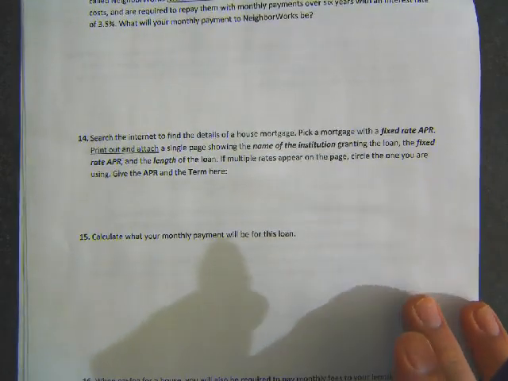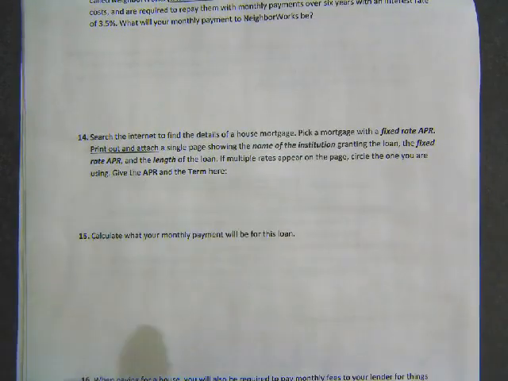Okay, number 14. I want you to go online and find a mortgage rate. I don't need it to be a specific mortgage rate from a specific company. I highly recommend you do not give your information to any banks or mortgage companies. If you do give them your contact info, they will hound you for weeks trying to get you to get a loan with them. Please don't do that.